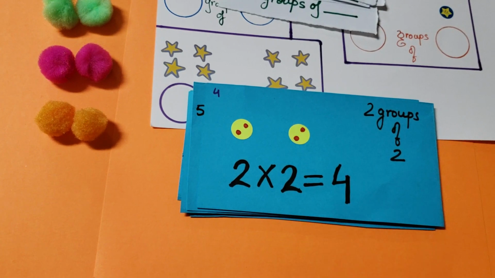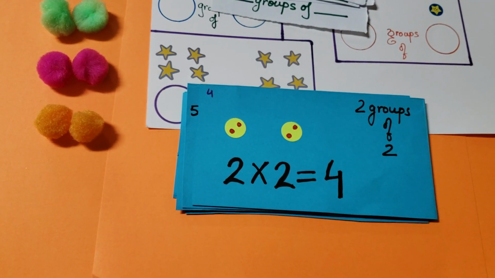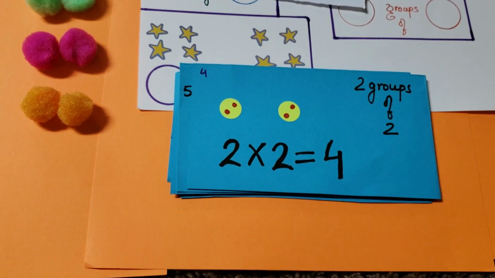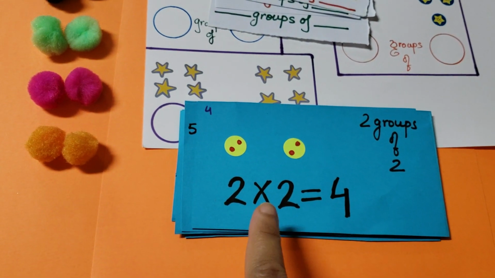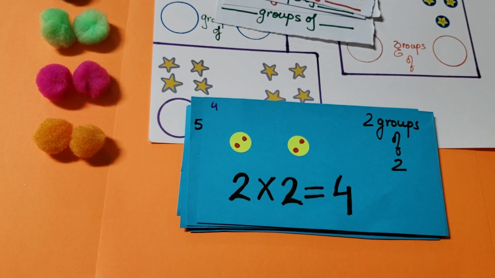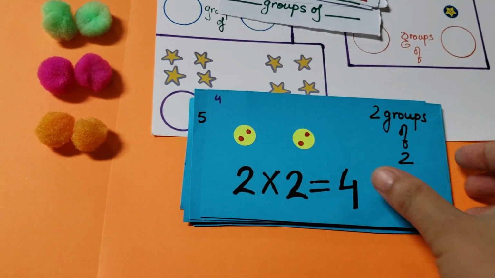If you want to skip this, you can totally skip this. I've just put it so that I don't have to write it again. And Vivan already knows the first step, that's why. But if you want, you can leave it for the time being. And once your child knows the grouping, then you can write 2 into 2 is equal to 4. And that's how they're going to understand.